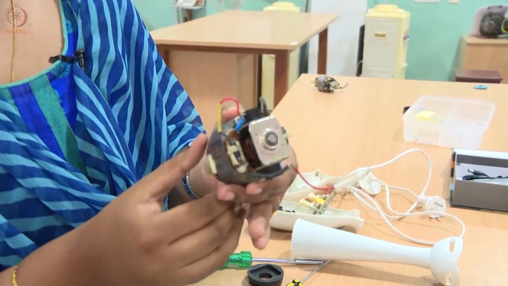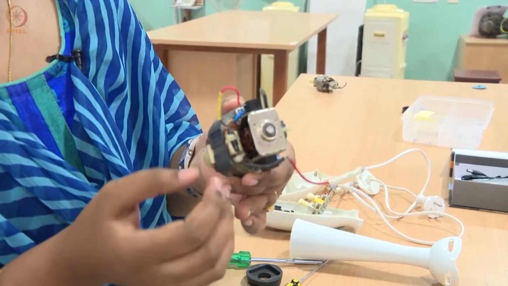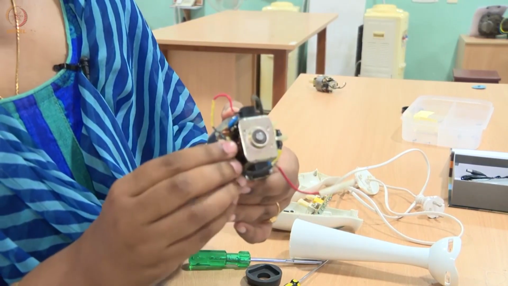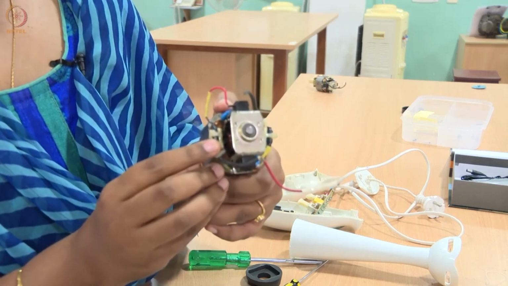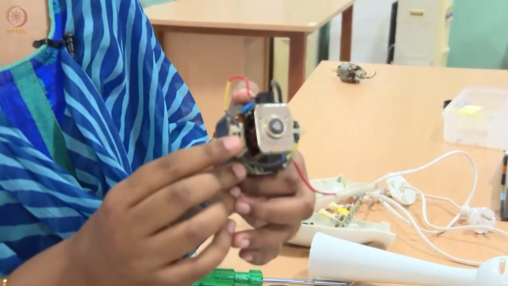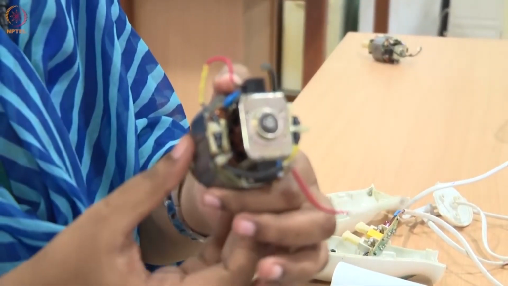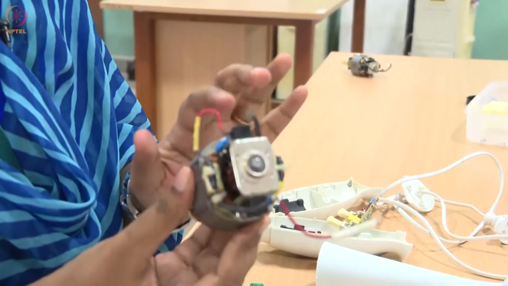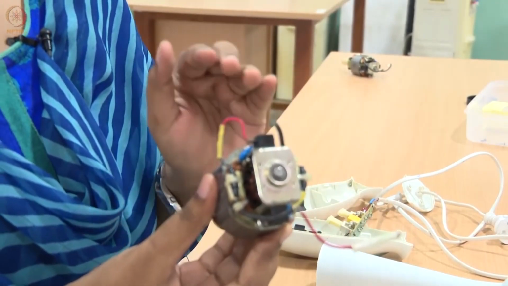Here we are not dissecting the entire motor. I will just show you the parts just for the time's sake. So you can go ahead and research more on this universal motor. This is actually used in vacuum cleaners and other household products that we are using. Basically the disadvantage we see is that it causes a lot of noise.